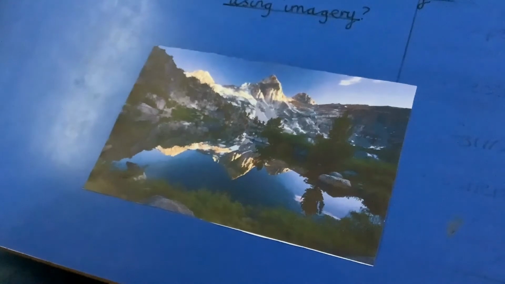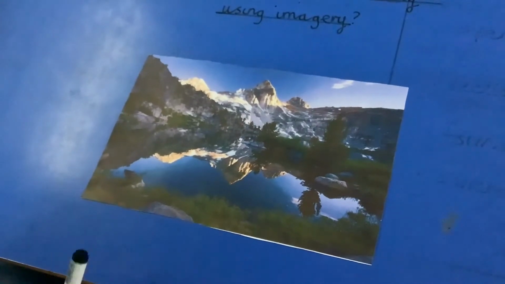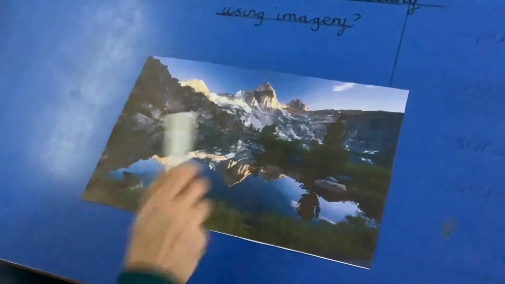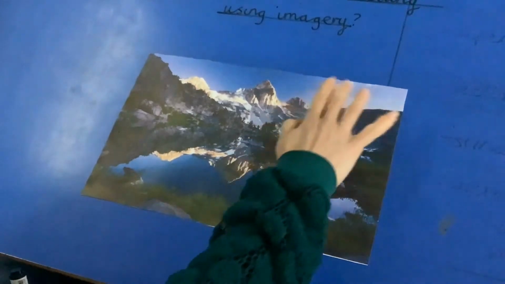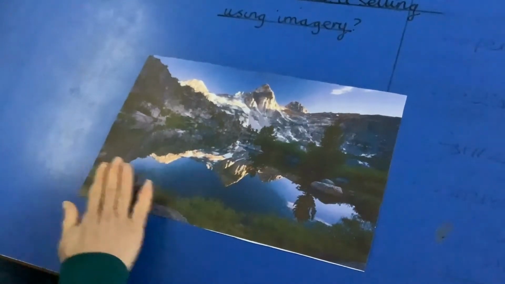So I've chosen one of the pictures we were looking at with the reflection in. It's got a beautiful mountain, some beautiful trees, a beautiful lake. So I'd like you to do this as a bit of a mind map to begin with, and think of as many words as you can to describe the picture that we've got here. So you've got a folded, crumpled mountain, some wispy white clouds in the sky, and this beautiful lake here. Now immediately, I'm thinking about this being like a mirror.